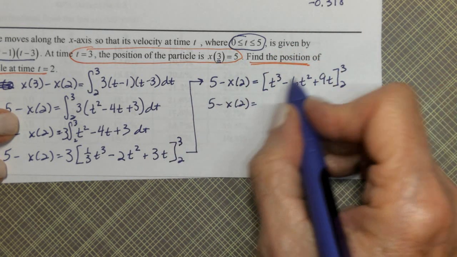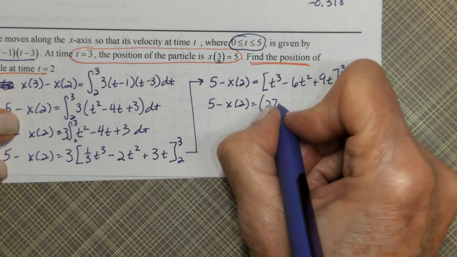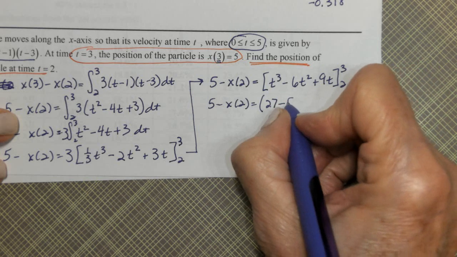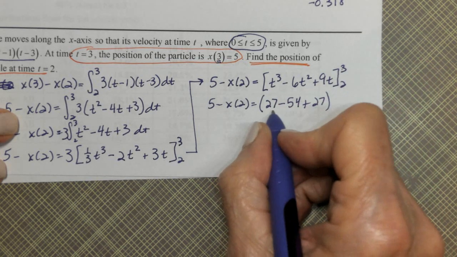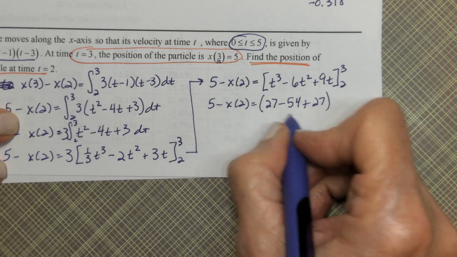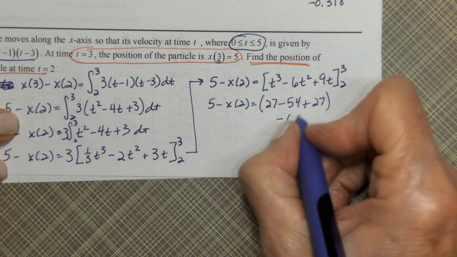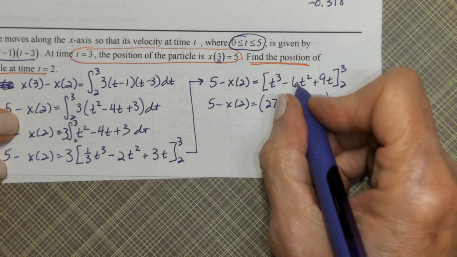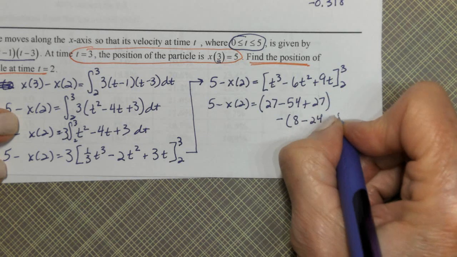Moving on, we're going to put 3 in for t. So that'll be 27 minus 6 times 9 is 54 plus 27. Ooh, 27 plus 27 is 54, so this whole thing zeroes out. Minus 2 in for t, so 8 minus 6 times 4 is 24 plus 18.